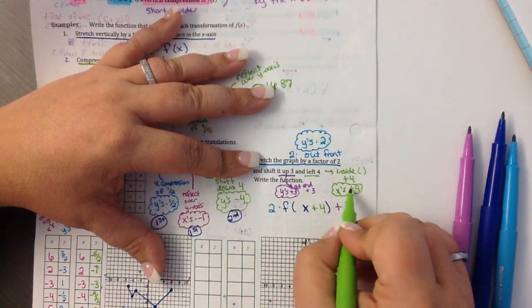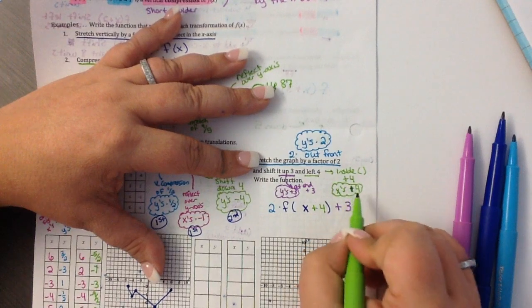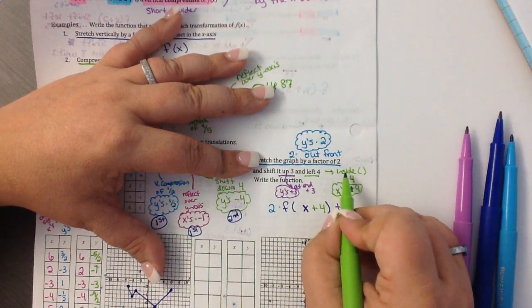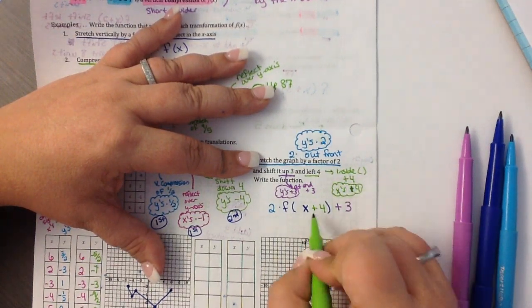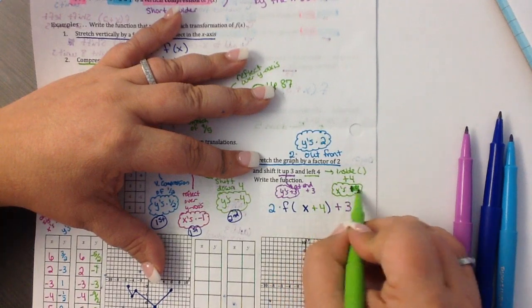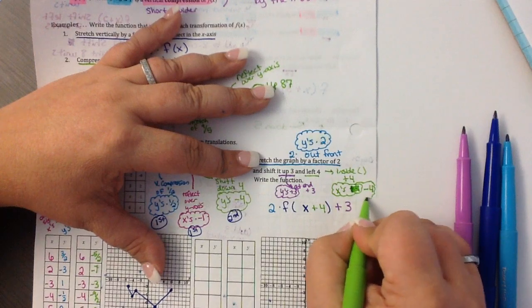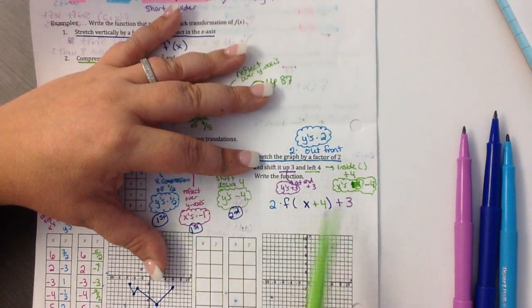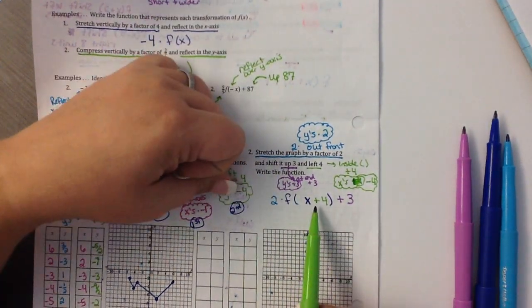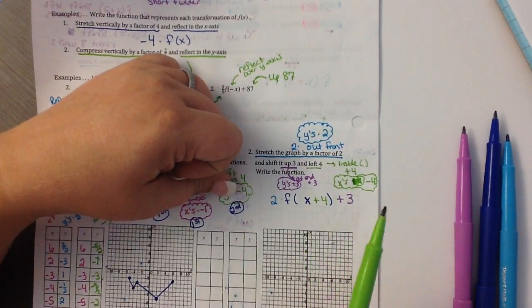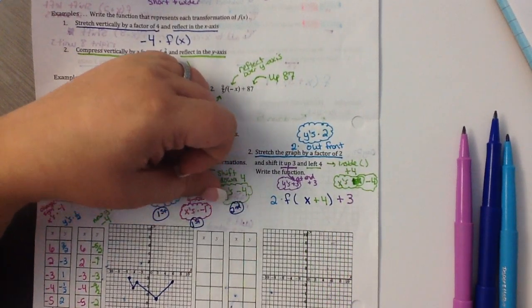Hey, timeout. Who did this? Stop it. Stop it, Mrs. Black. Do things correctly. Inside does the opposite, so even though it says plus 4 here, we're going to do the opposite, and we're going to subtract 4 from our x's. At least I caught myself before I had it graphed. Good grief. Inside does the opposite, so we're going to subtract 4. Okay, got that? Hopefully you do.